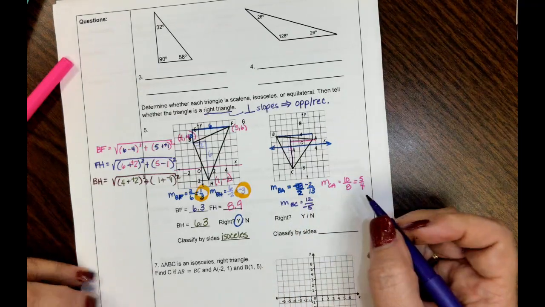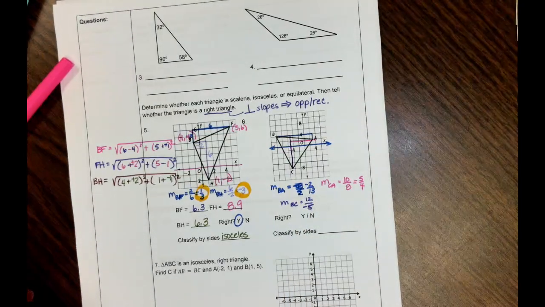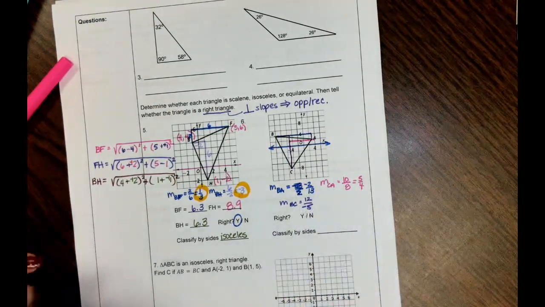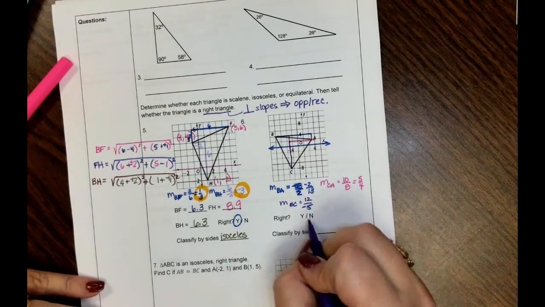So as you can see, none of those slopes are the same at all. They're all completely different. There's no opposite reciprocals, which means that this is not a right triangle.